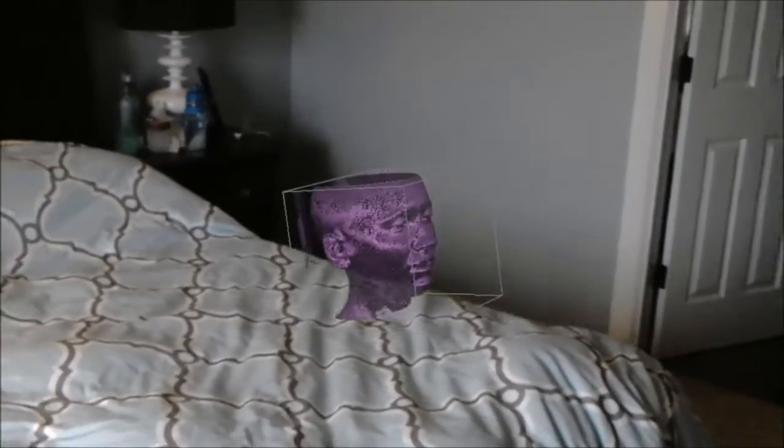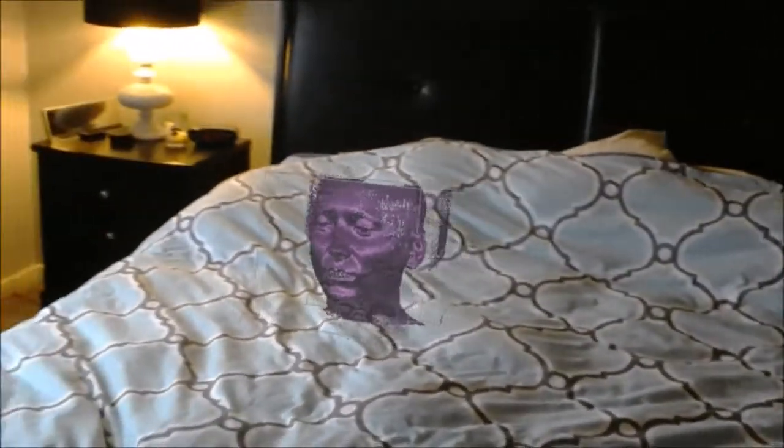So here we are a couple minutes later, and the mesh is finishing up. And it's done.